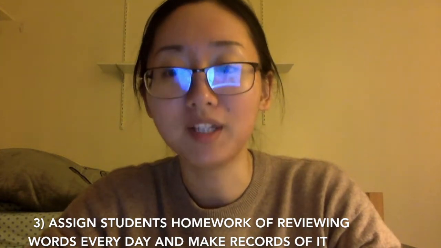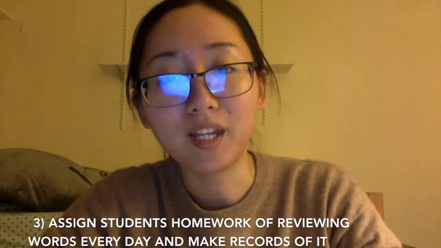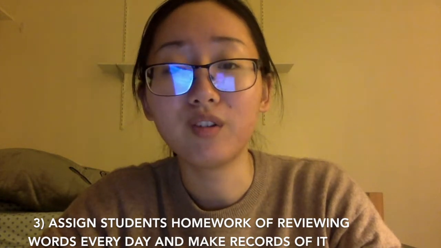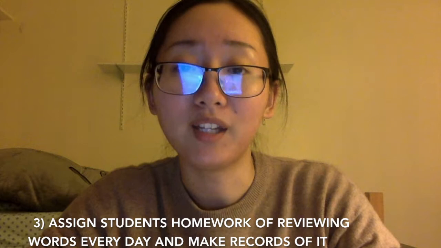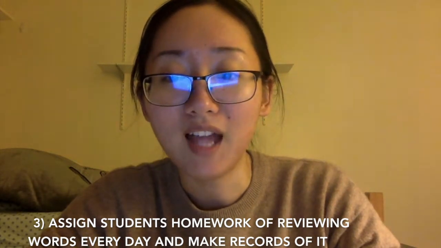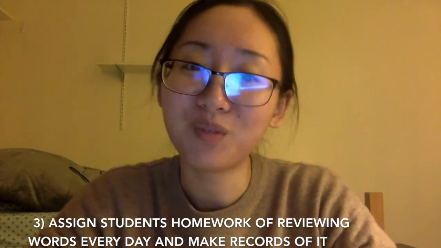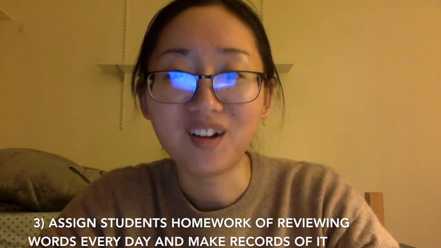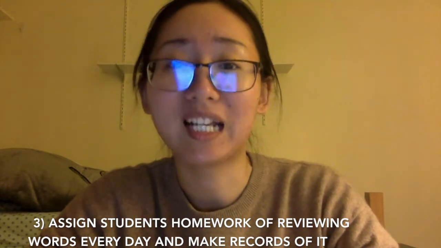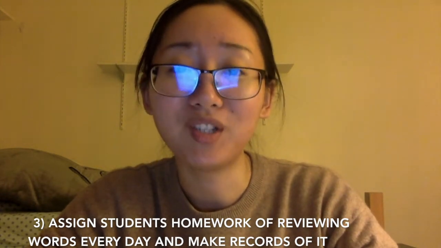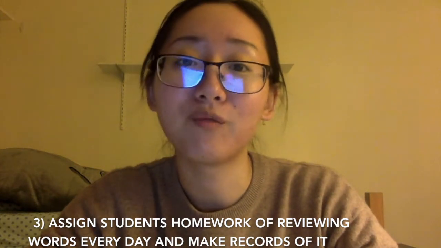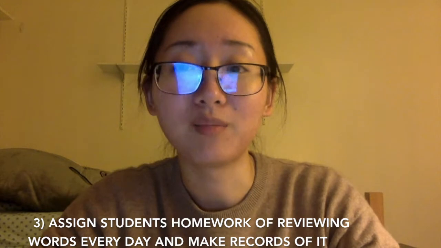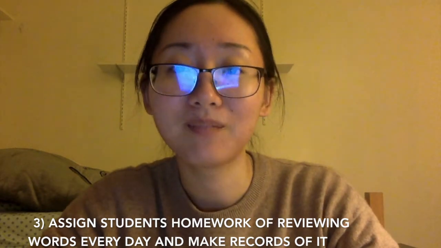And the second problem is one of my students told me even if she reviewed the words the day before, she will forget it the morning when she woke up. And another student told me she will forget these words very quickly after the class, and each time she needs to use the vocabulary dictionary in the phone to check the words' pronunciations and meanings.